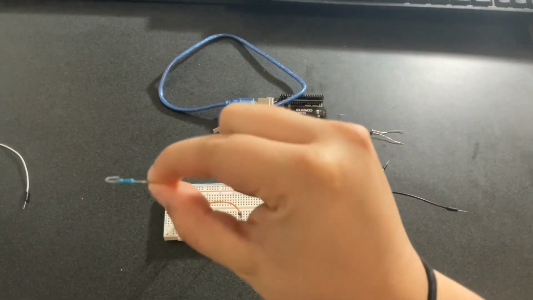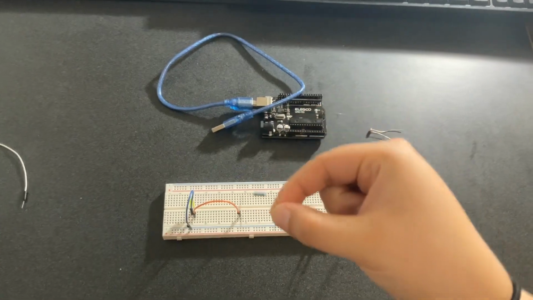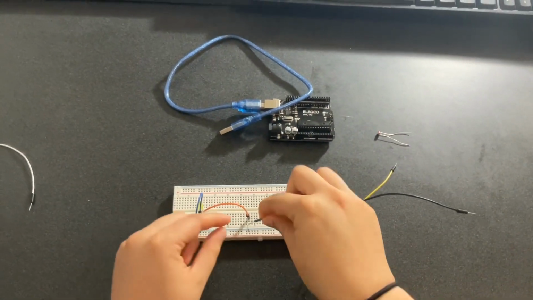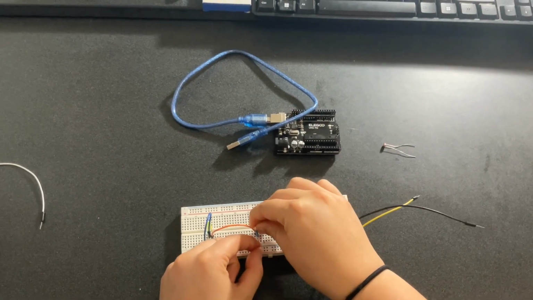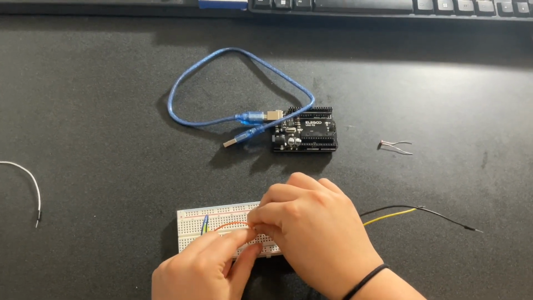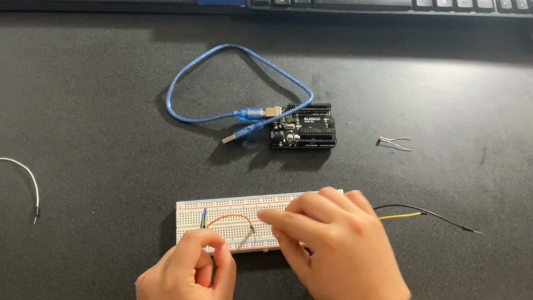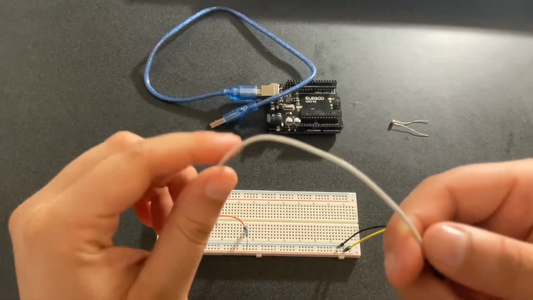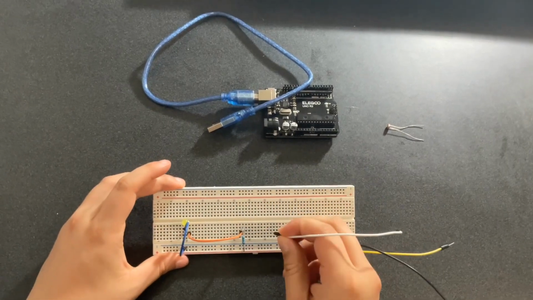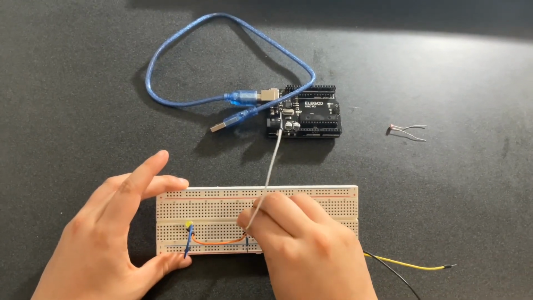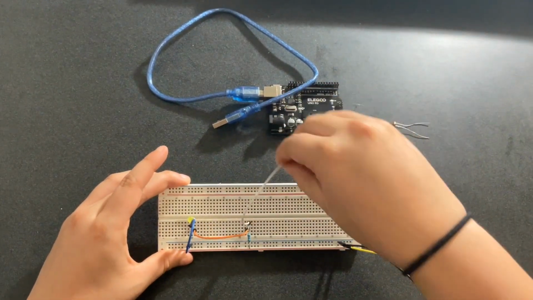Now, this is when the resistor comes into play, as we will connect it to the same line as the just connected positive wire, and then taking that free end and connecting it to the positive port. Now, we want to take another wire and insert it onto the port above the resistor, and then take that free end and connect it to another free port across the breadboard.